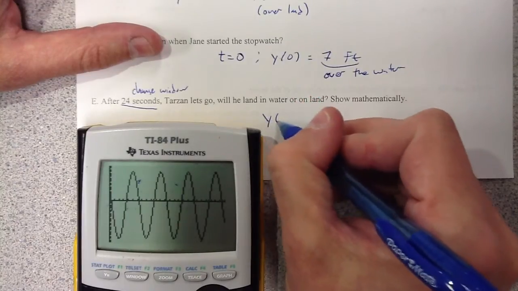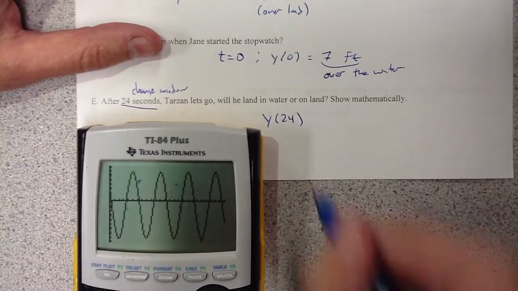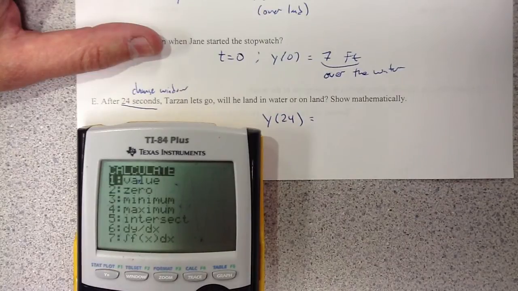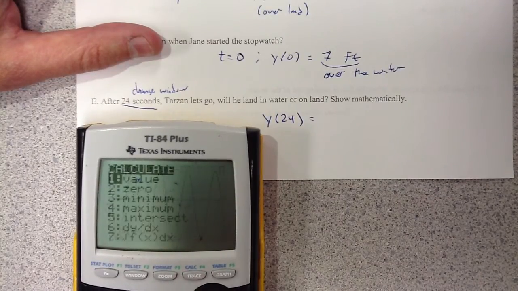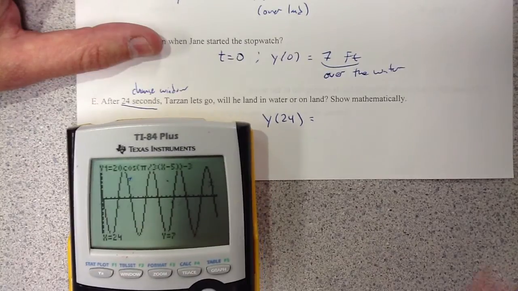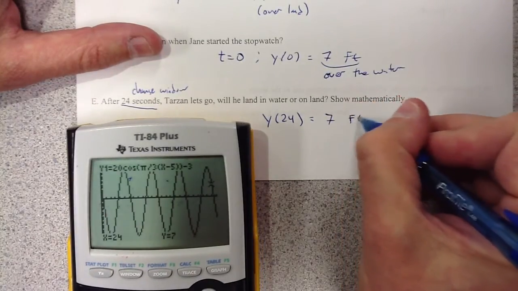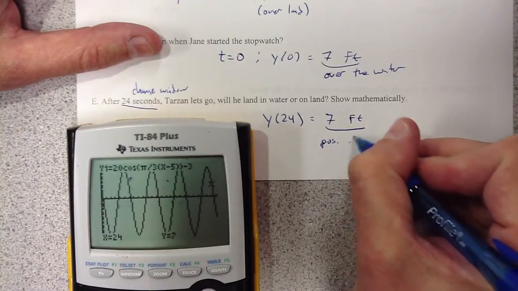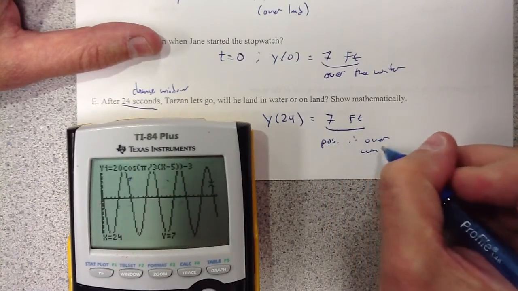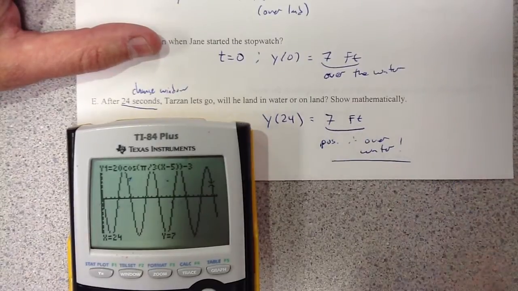While that's graphing, remember, after 24 seconds, this is easy. I just now want to find y of 24. Very simple to do. Second calc, value, 24. Hit enter. He's at 7 meters. So it's positive, so therefore he is over the water. Perfect. He will land safely.